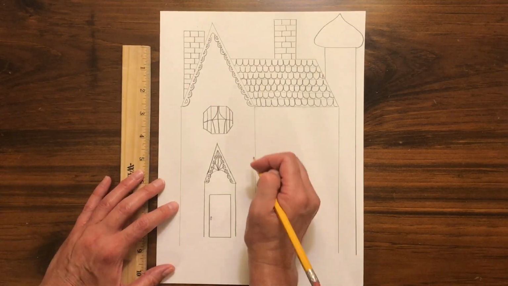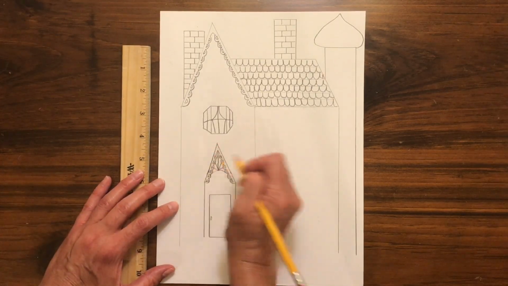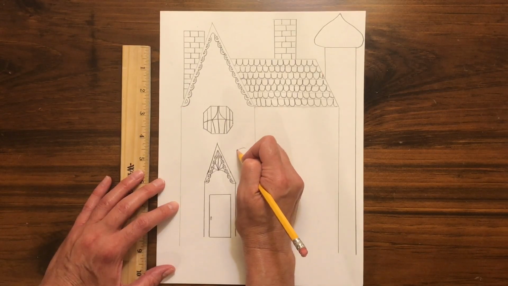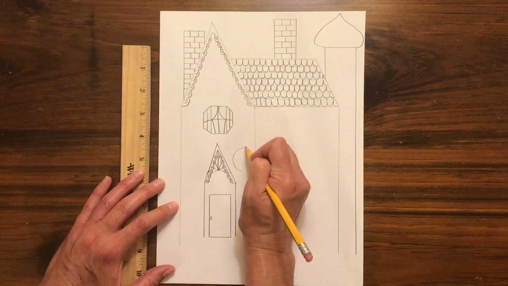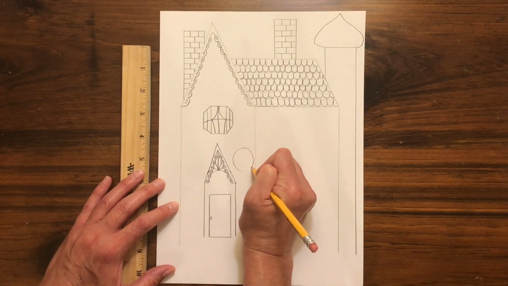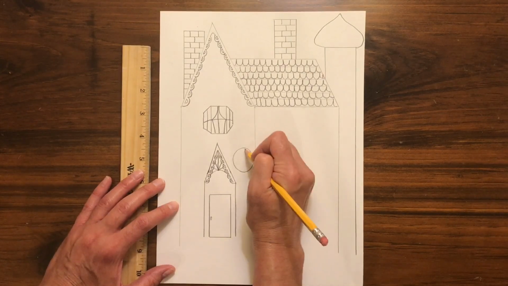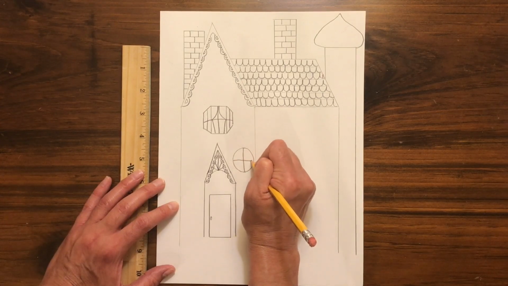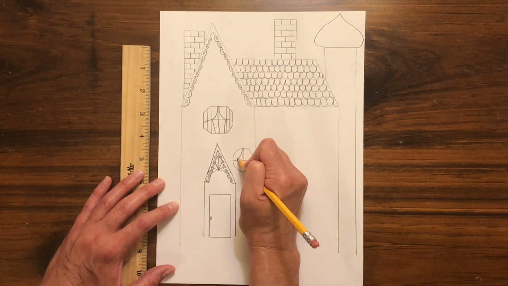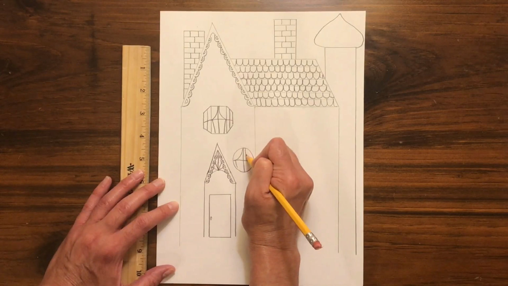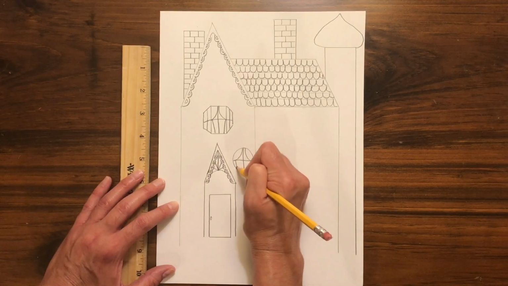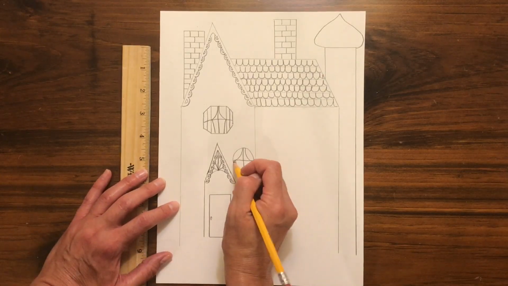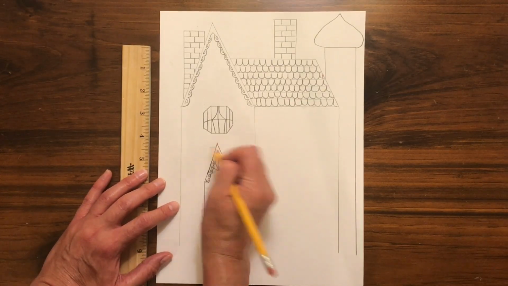Let's add some more windows on either side of the gable. So I'm going to add a circular window right here. Super light touch, just in case. With some curtains. And then might as well make it symmetrical. I'm going to add another window on this side.